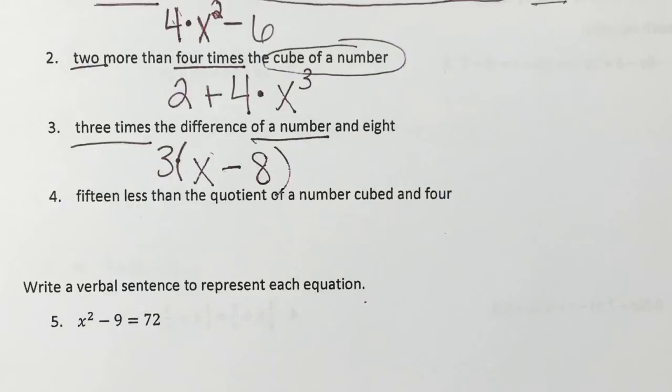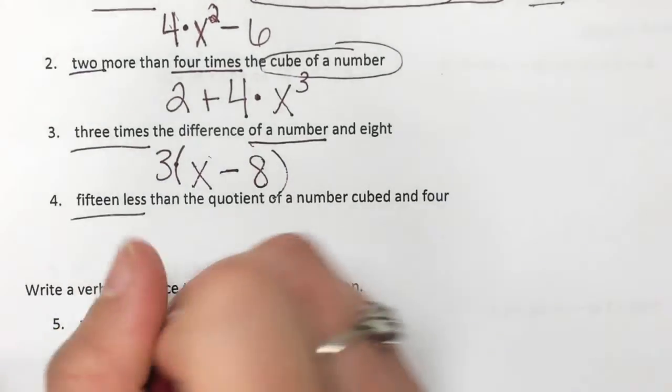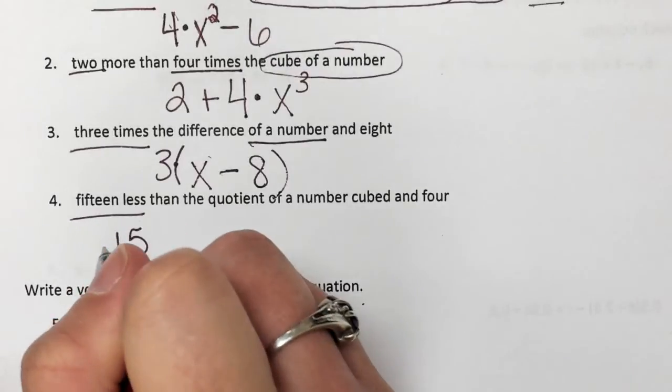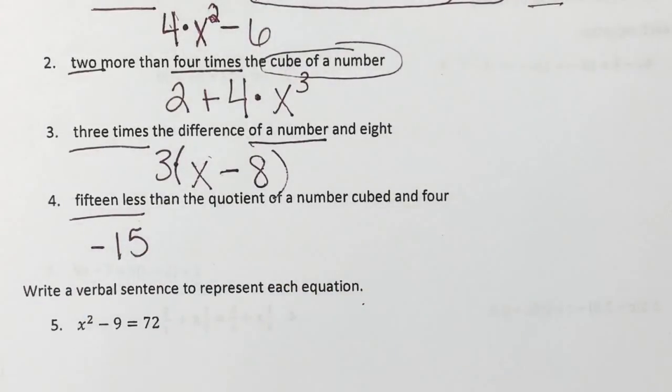Alright, not bad, guys. Here's the only thing we're doing wrong. So, y'all said 15 less and y'all put it in the front. 15 less means that it needs to go in the back like that. So switch the 15 to the back, okay?